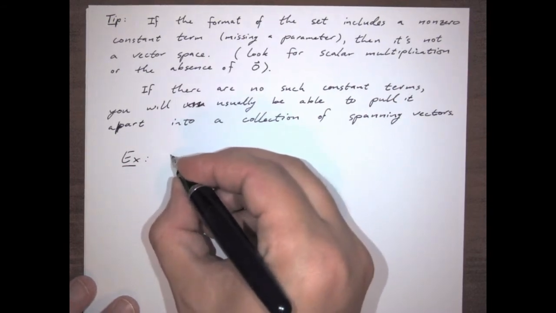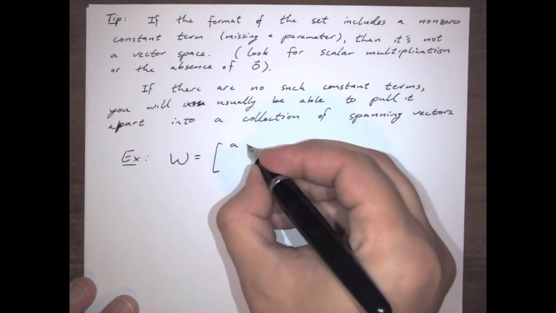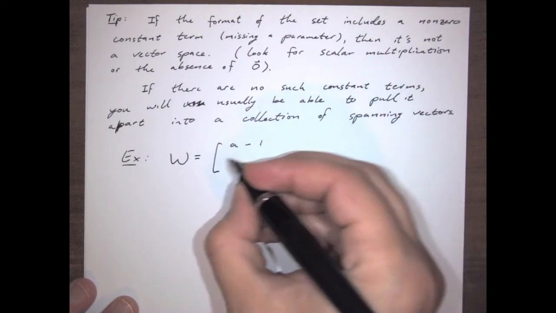So let's say that we have W equals, and let's say what we have is just A minus 1.